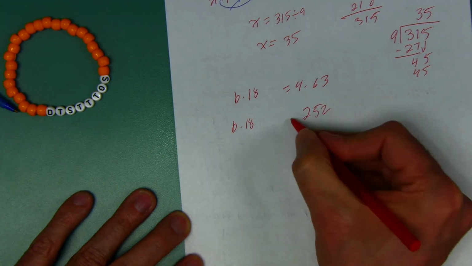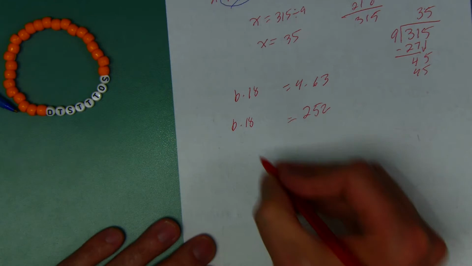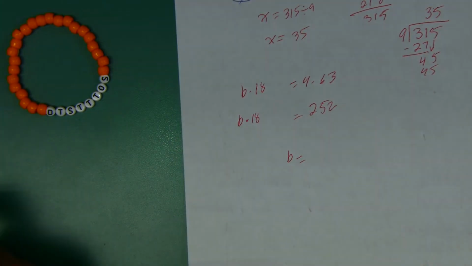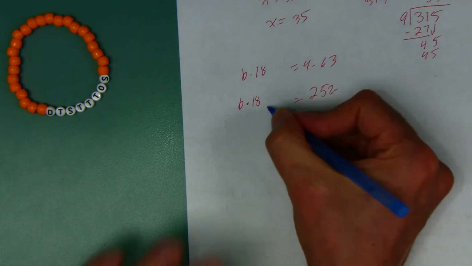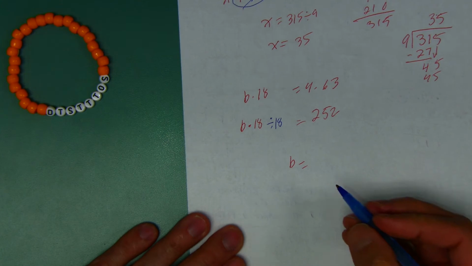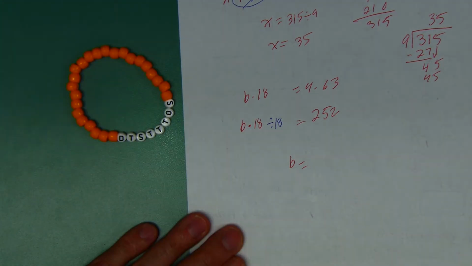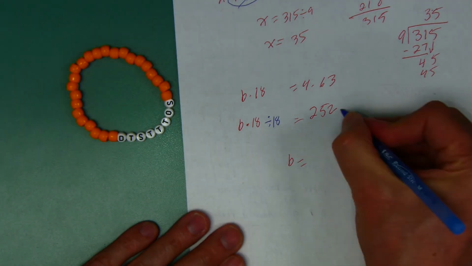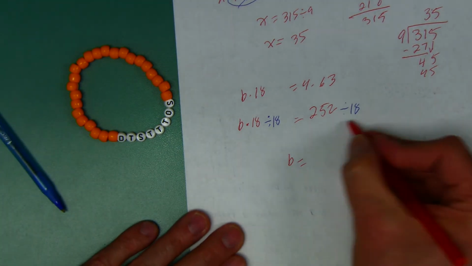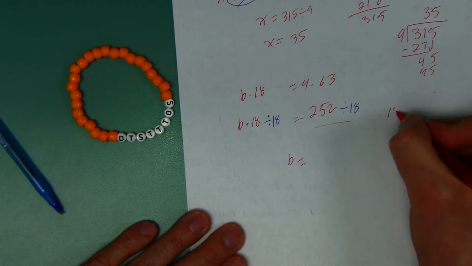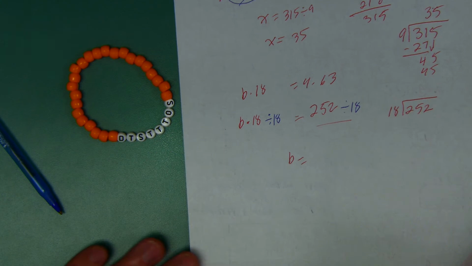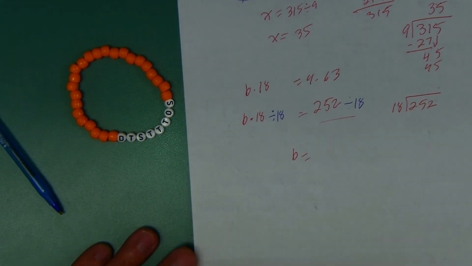Okay, how do I get rid of a times 18? Remember, I want to get the b by itself. Well, what is the opposite of times 18? Hopefully you said divided by 18, and hopefully you said wait. Got to make sure you stay in balance. Do the same thing to the other side. Okay, and then this becomes a little bit of a tough long division problem because now you have 2 digits and you got to figure out how many 18s fit into these numbers, right?